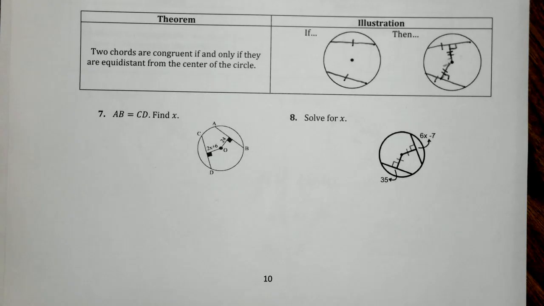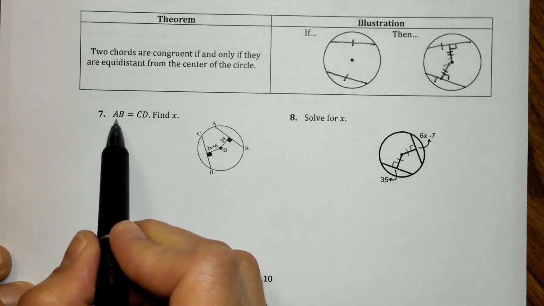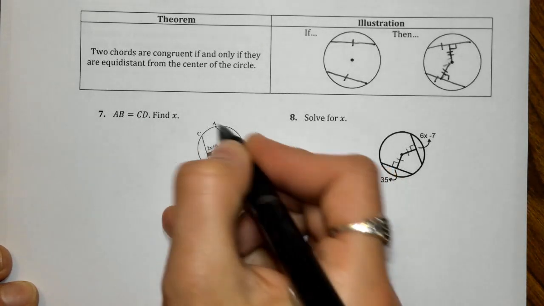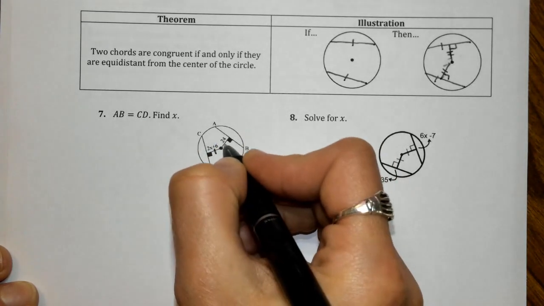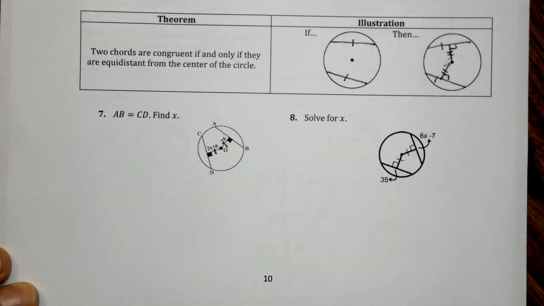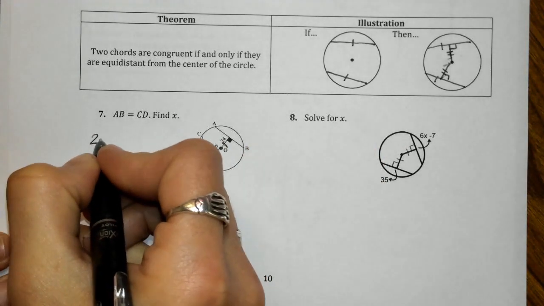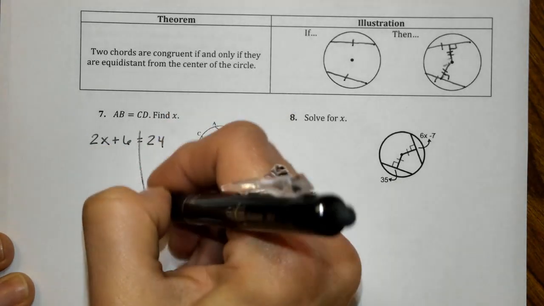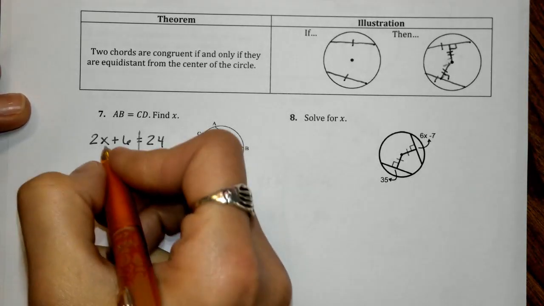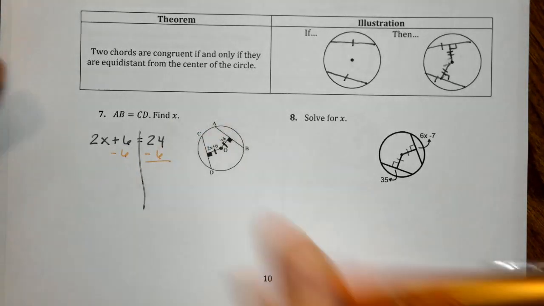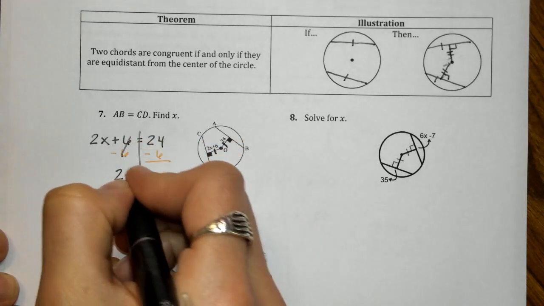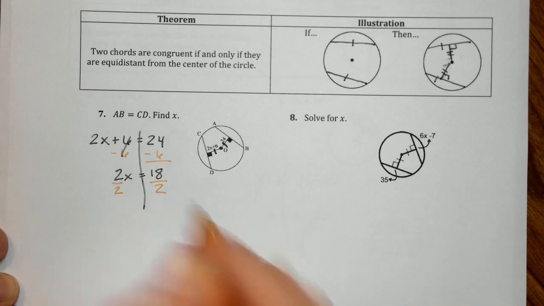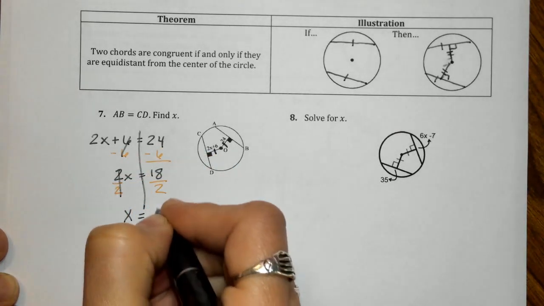So here we're being told that the length of AB is equal to the length of CD. So these two chords will be congruent, meaning they will be equidistant from the center. So we just set these equal to each other, and they're only asking for us to find x, so we don't have to substitute anything in. We'll subtract that 6 from both sides, getting us 2x equals 18. And then we divide by 2, x will equal 9.